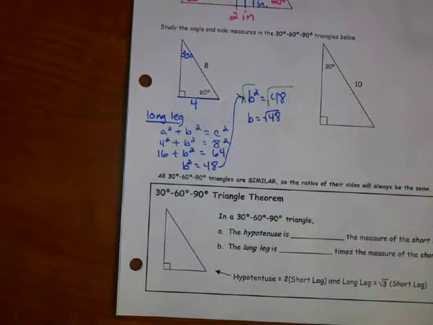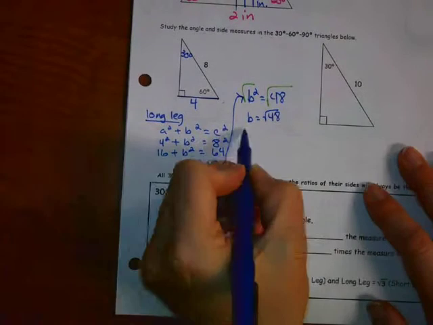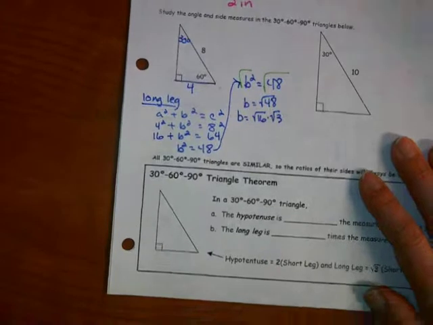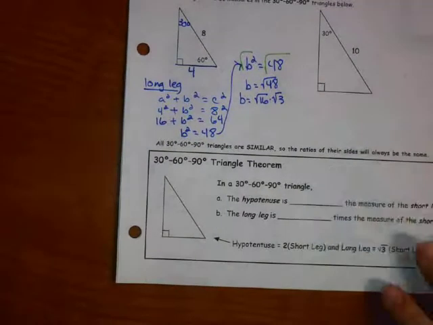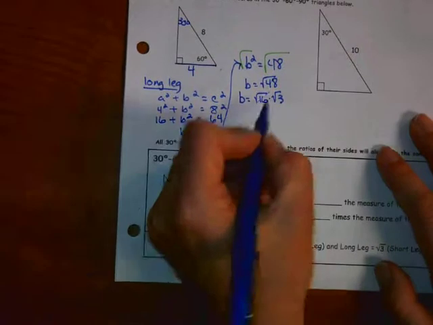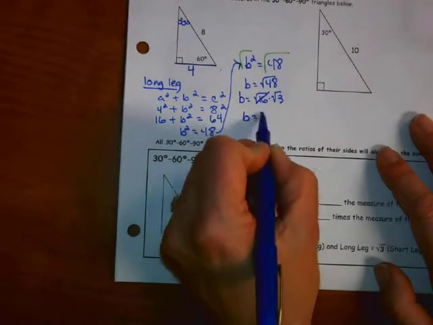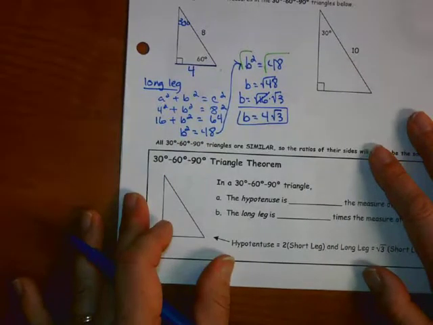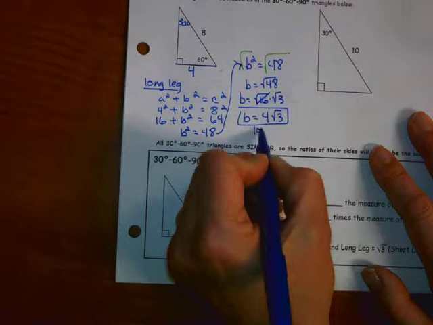But that's not simplified. It could be 6 and 8, but it could also be bigger. There's a bigger perfect square, 16, that we're going to use, because that'll help us simplify. So I'm going to split it up to the square root of 16 times the square root of 3, because 16 times 3 is 48. And that helps me because I can take the square root of 16, and it's 4 times the square root of 3. So that's my long leg.